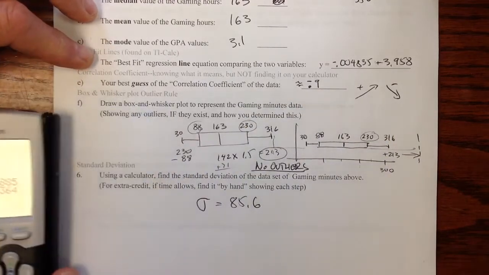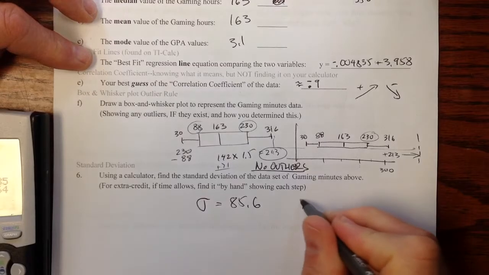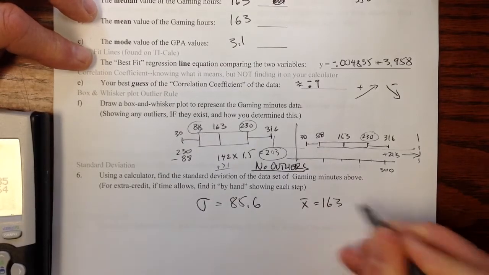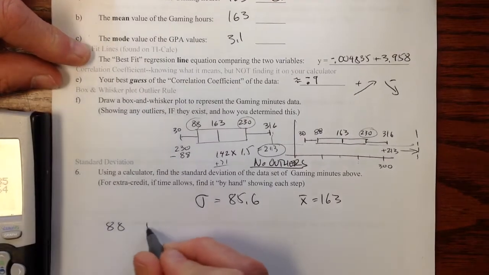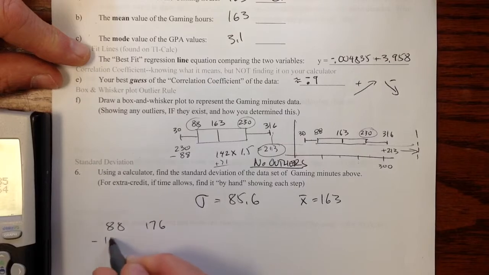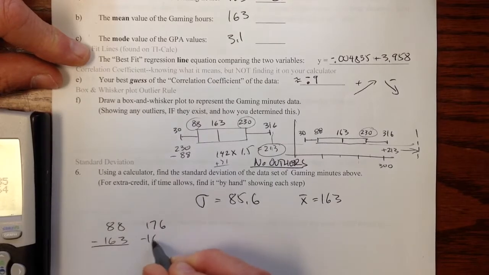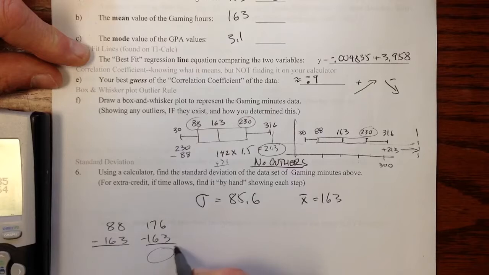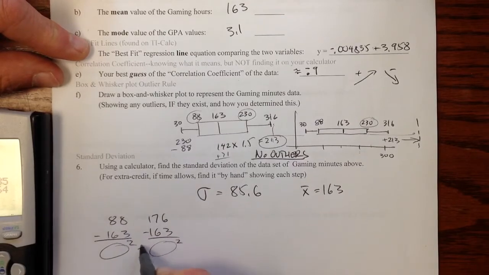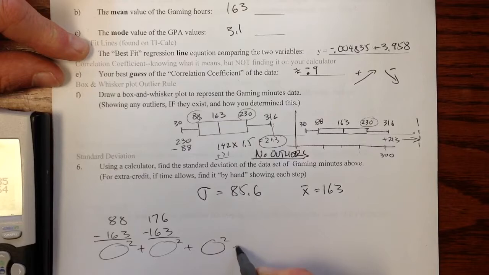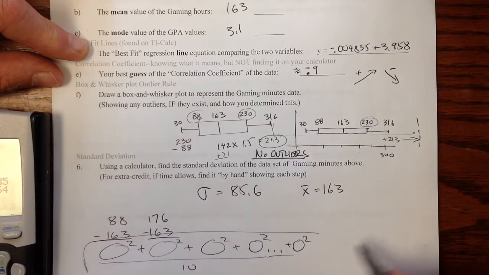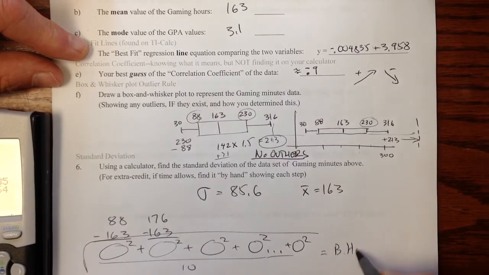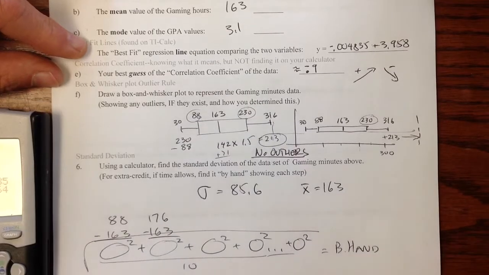And by hand, you would simply figure out the x bar, which is 163. You'd subtract that from all those data points. You'd have 88, and you'd have 176, and you'd subtract 163 from each of them. And when you got that number, you'd square it, and then you'd add it to all the other ones that are squared, and then you'd divide by 10, and then you'd square root the whole thing. That's by hand. All right? You can know to do that for extra credit.